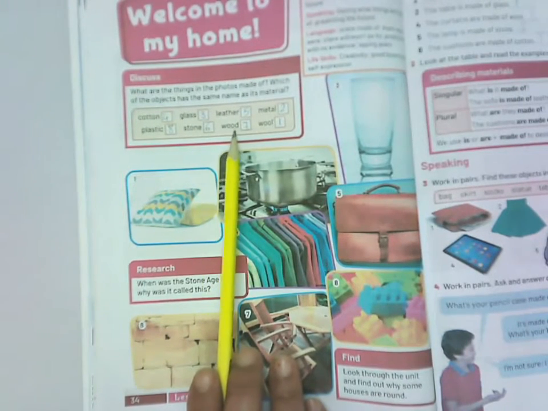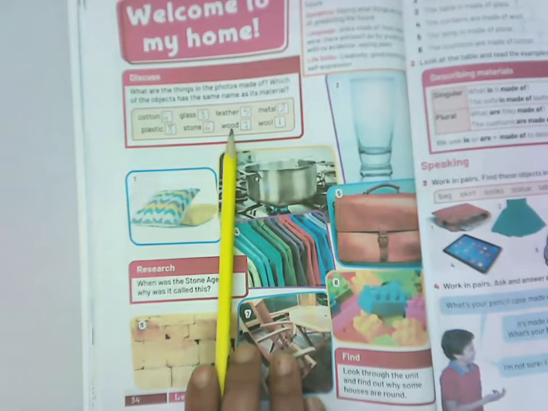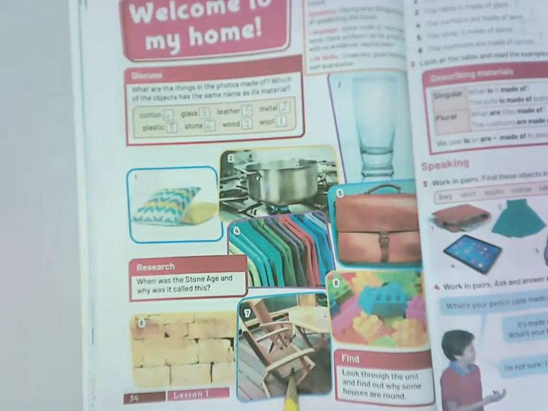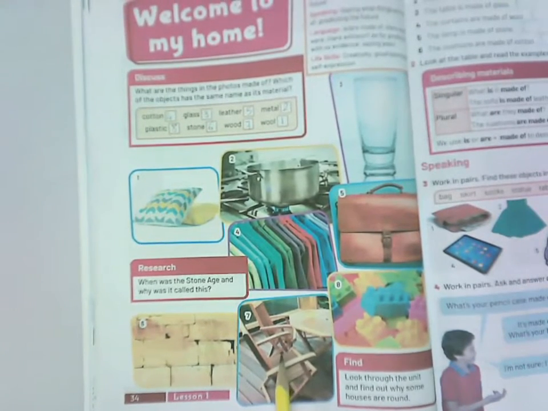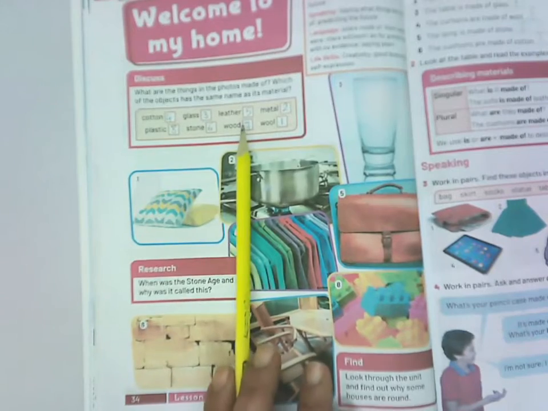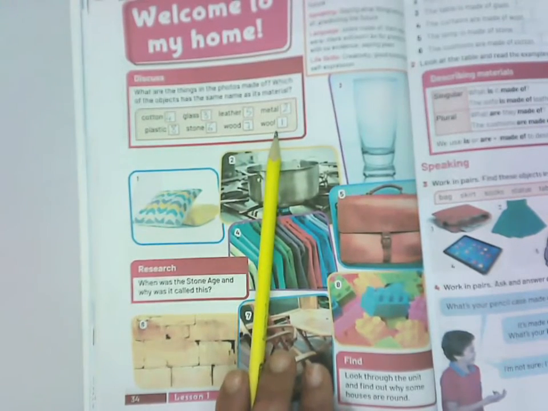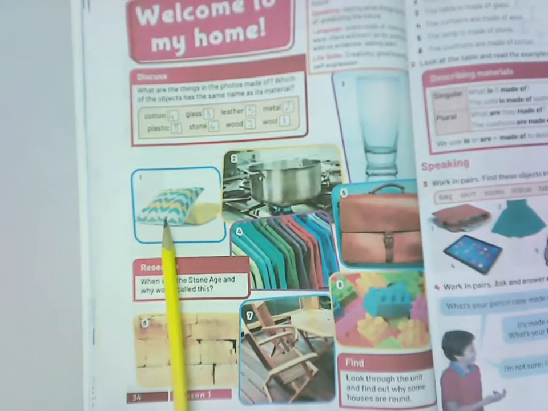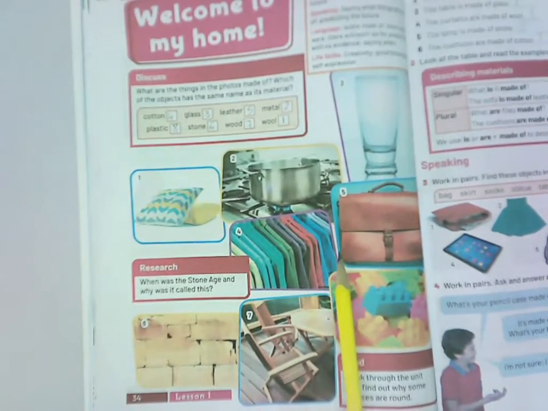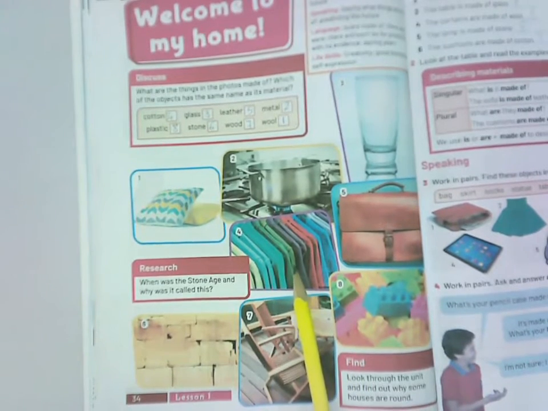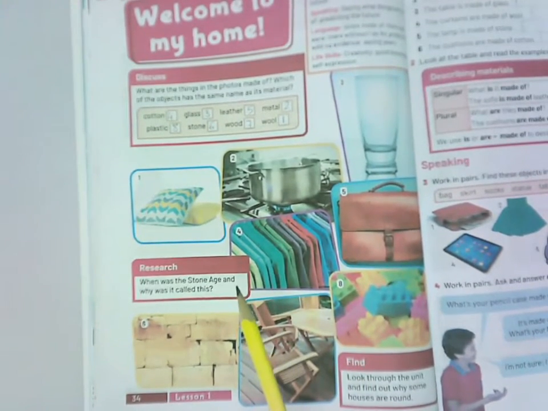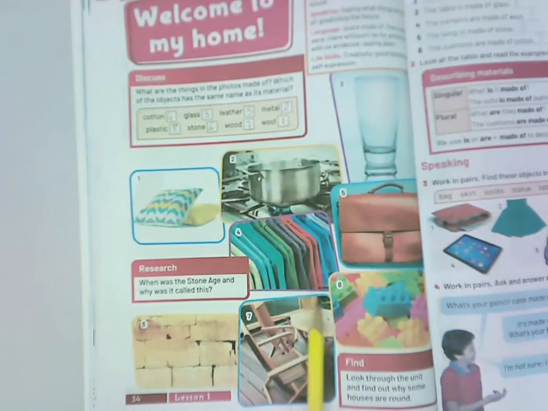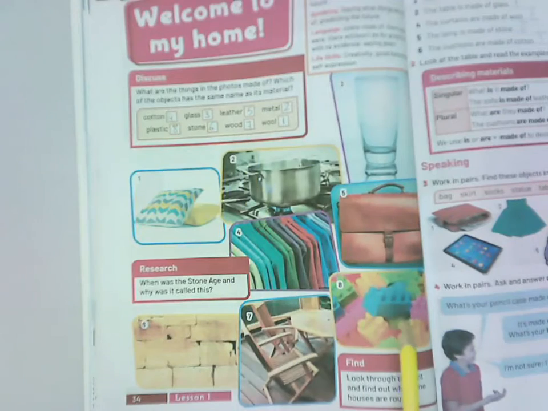And we have the wood. Wood matches with picture number 7. Chairs are made of wood. And at last, wool, and the cushions are made of wool. So in this part, we are talking about different kinds of materials, and according to these pictures, the things are made of these materials.